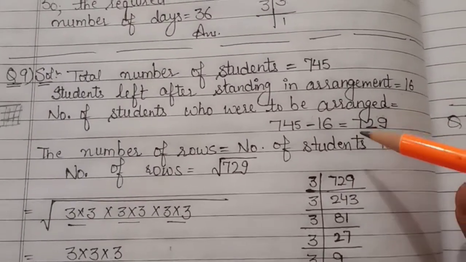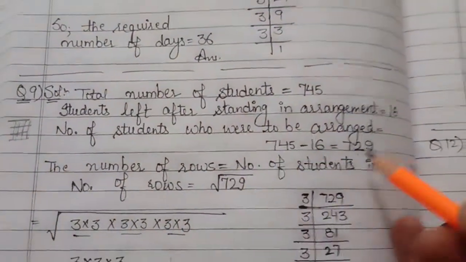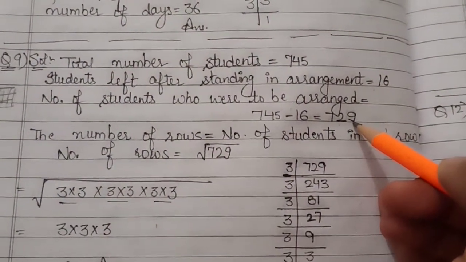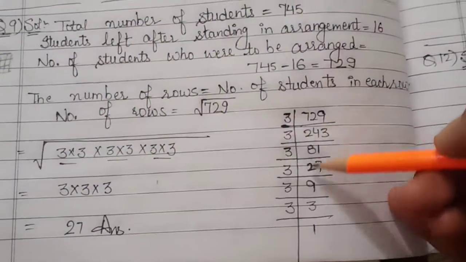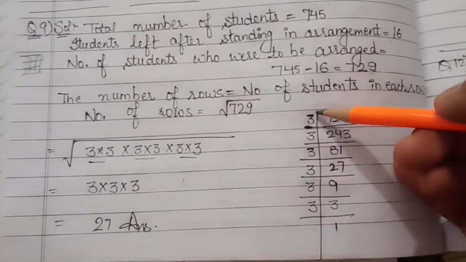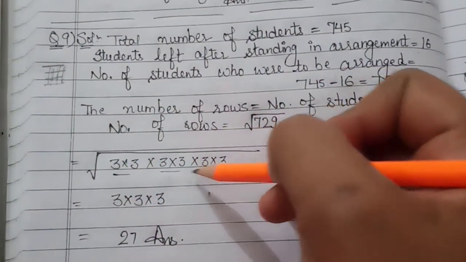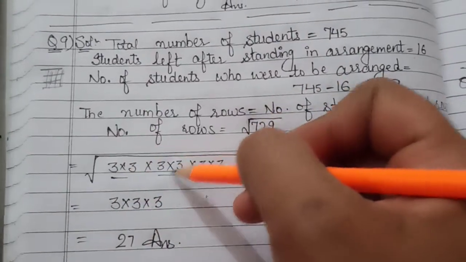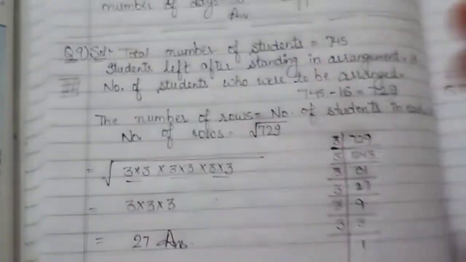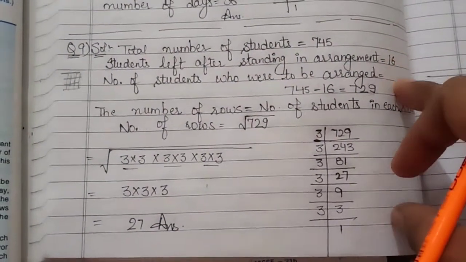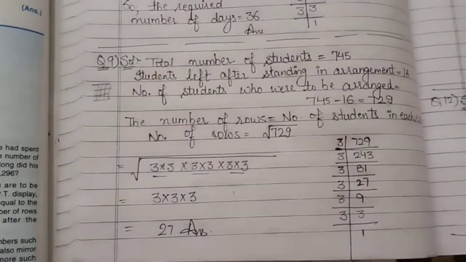So the number of rows, and the number of students in each row, is the perfect square root of 729. And how do we find the square root of 729? By making its factors. When we factorize it and get the factors in pairs, then take out one number from each pair. So it is 3 threes are 9, 9 threes are 27. That is the final answer of our question number 9. This is the way in which we solve perfect square roots.